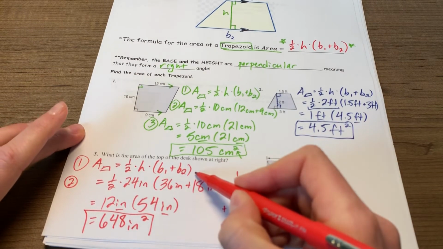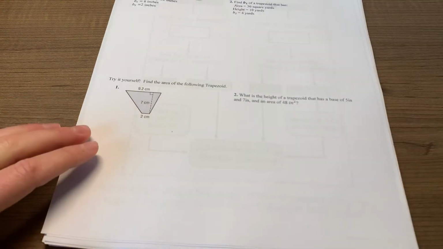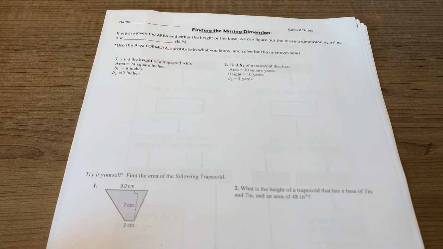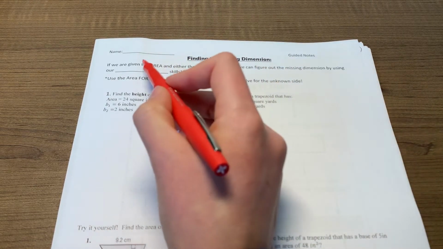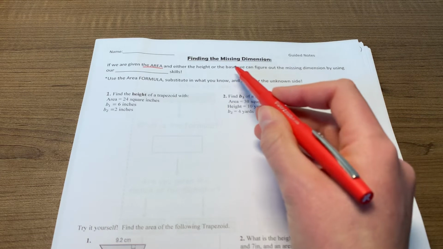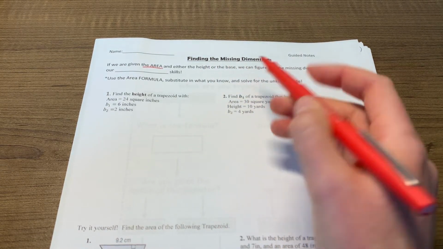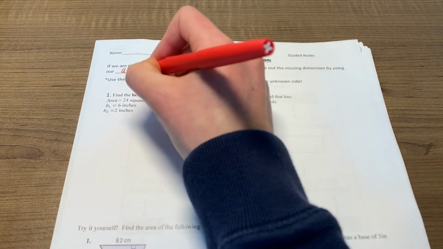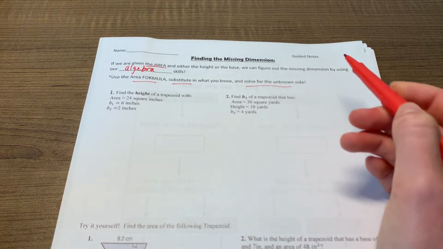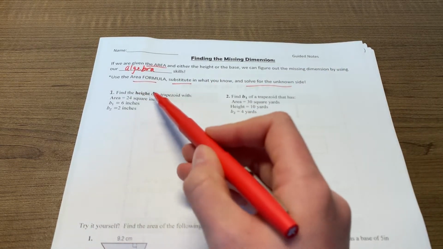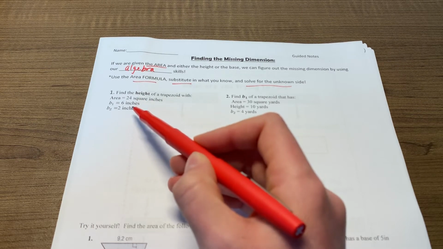Again, this is a somewhat complicated formula that you will need to memorize. But let's go ahead and take a look at finding the missing dimension. So again, we're going to use our algebra skills here. I'm going to give you the area and give you either the height or one of the bases, and we can figure out the missing dimension by using our algebra skills. So again, we're going to use the formula, substitute, and solve for the unknown. So here we go. Let's find the height of a trapezoid with an area of 24 square inches and bases of 6 and 2.